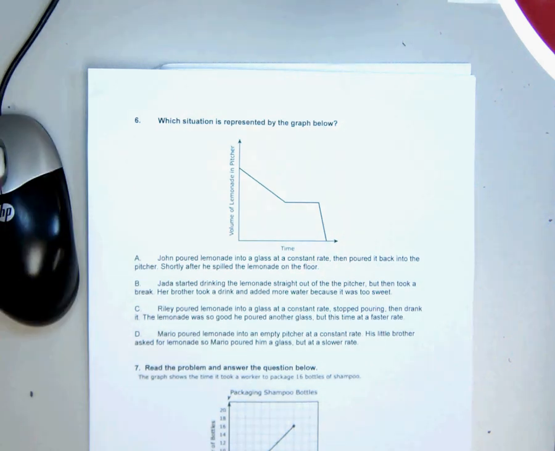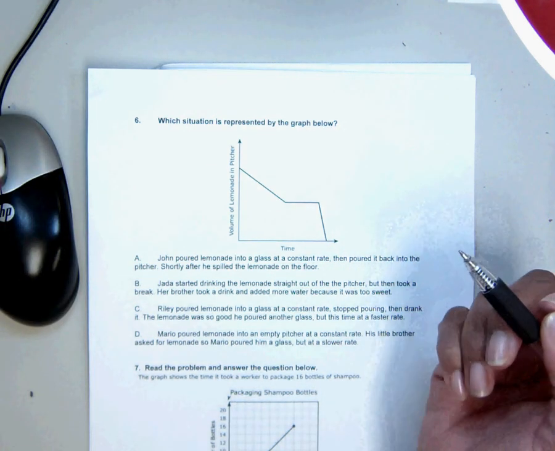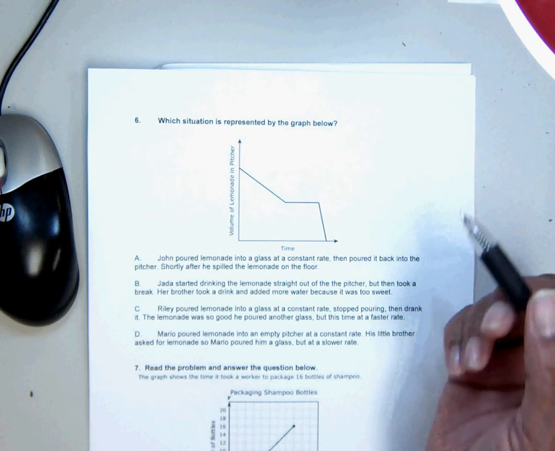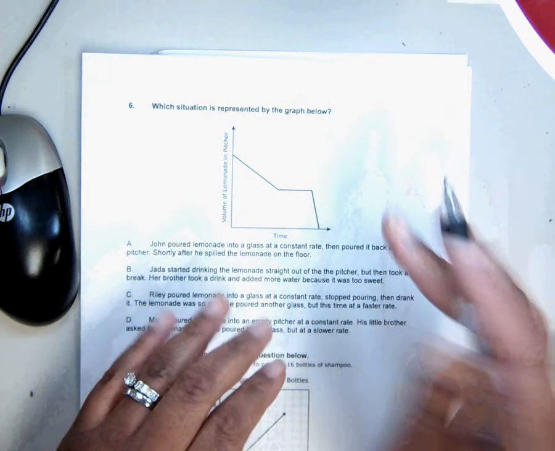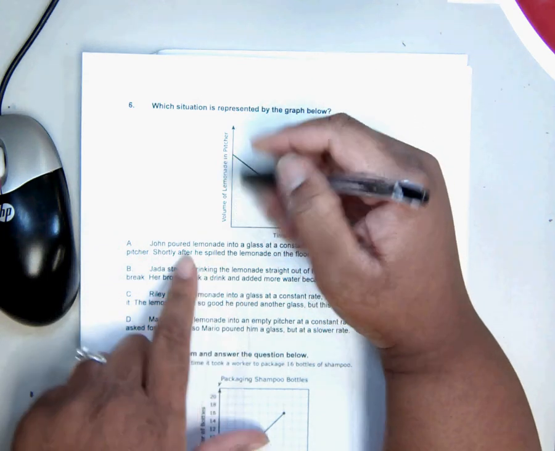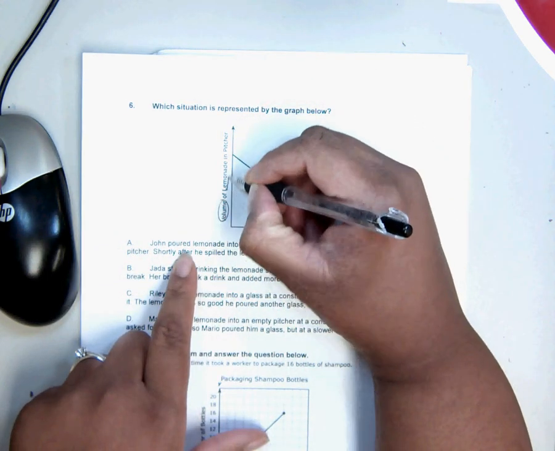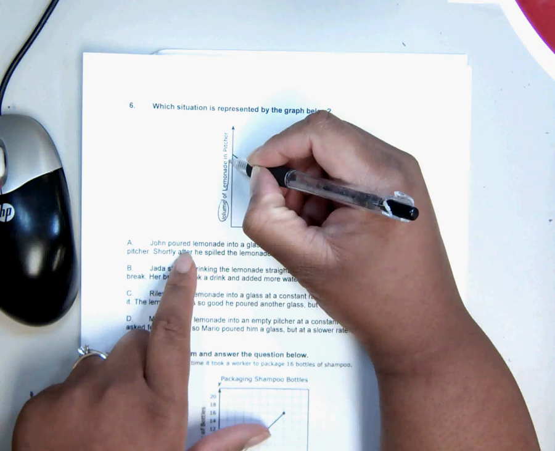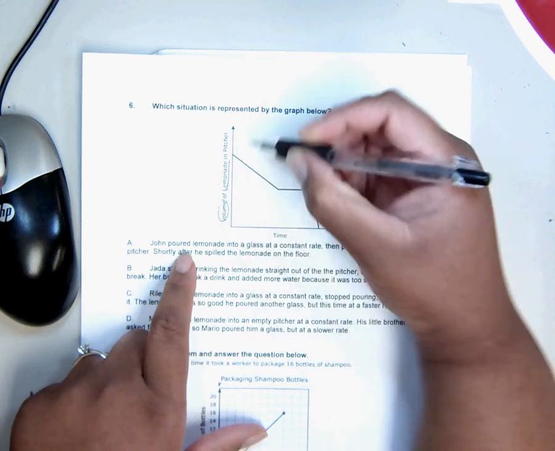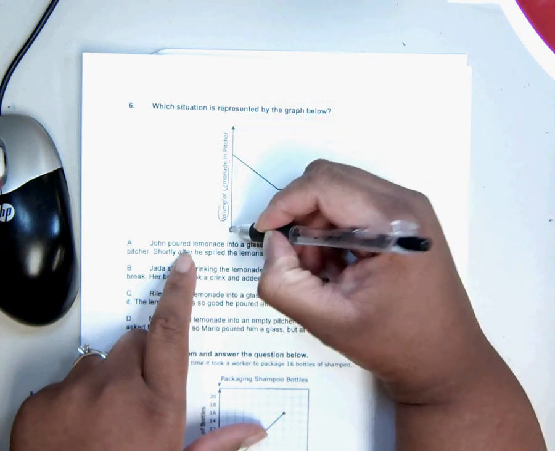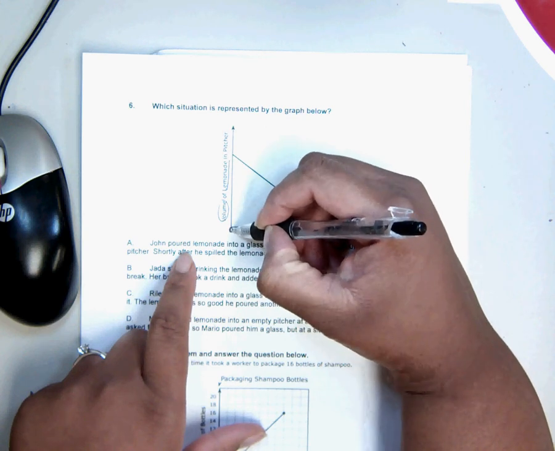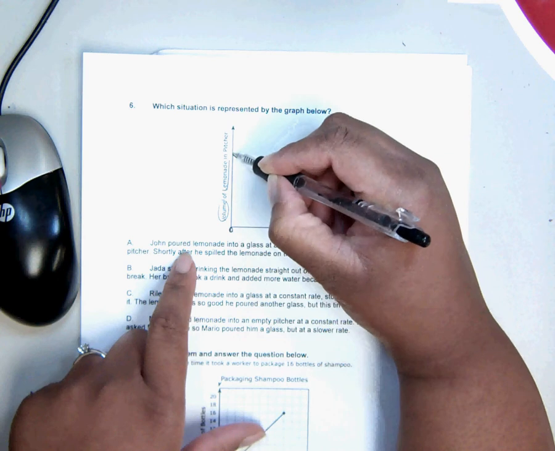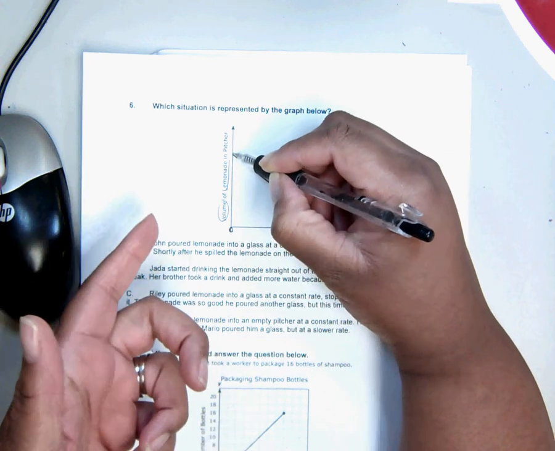Okay, let's do number 6. It says, which situation is represented by the graph below? Before I look at the answer choices, I want to look at the y-axis and realize it's talking about the volume of lemonade in the pitcher. So how much lemonade is in the pitcher, which right now would be 0, no lemonade in the pitcher, and then this being a lot of lemonade in the pitcher.